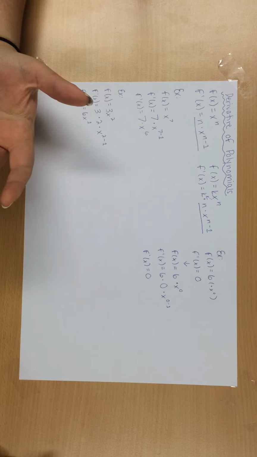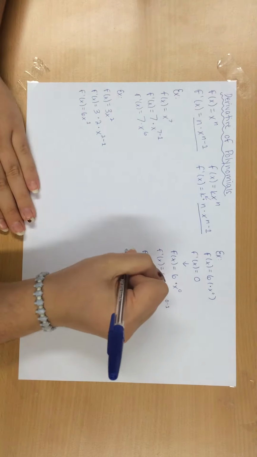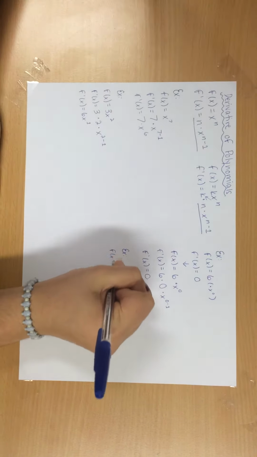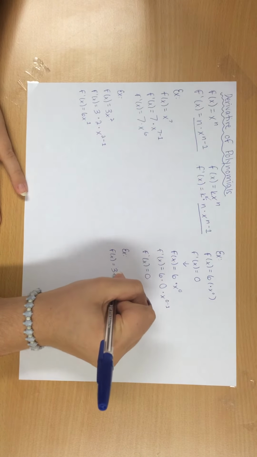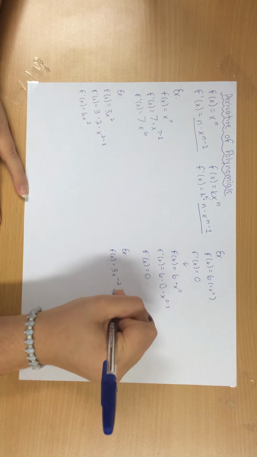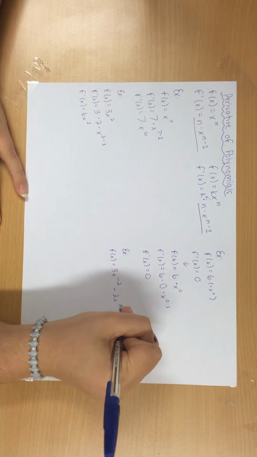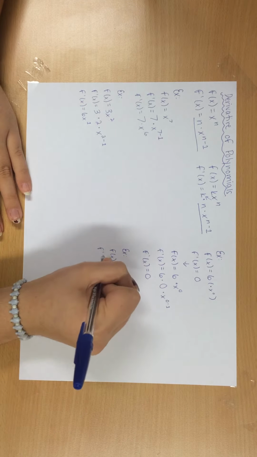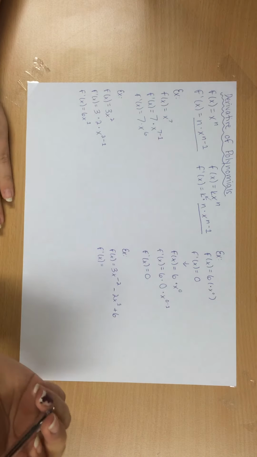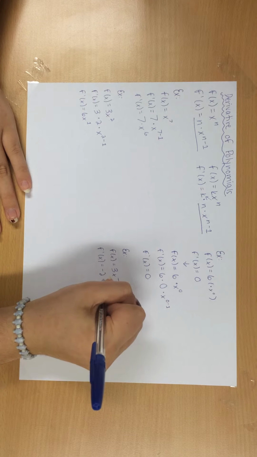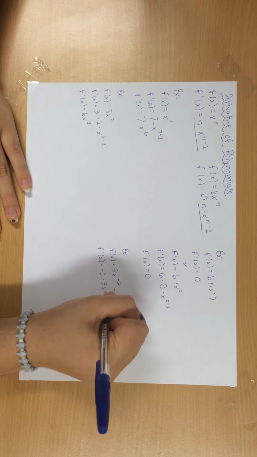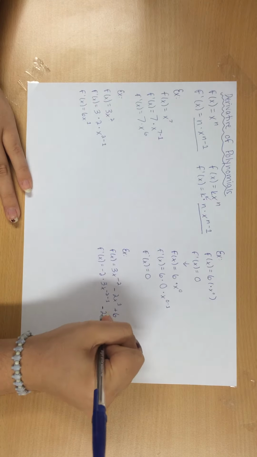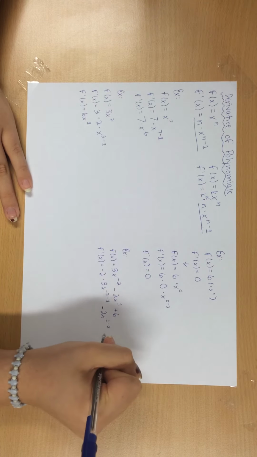And finally, before we end, I will take one harder example, just to see if we have actually learned something today. And here we go. I will take 3x to the negative 2 minus 2x to the 1 plus 6. So we will follow the rules of deriving, which I've just taught you, and you will take this n, negative 2 times 3x to the negative 2 minus 1, minus 2x to the 1 minus 1, plus 0.